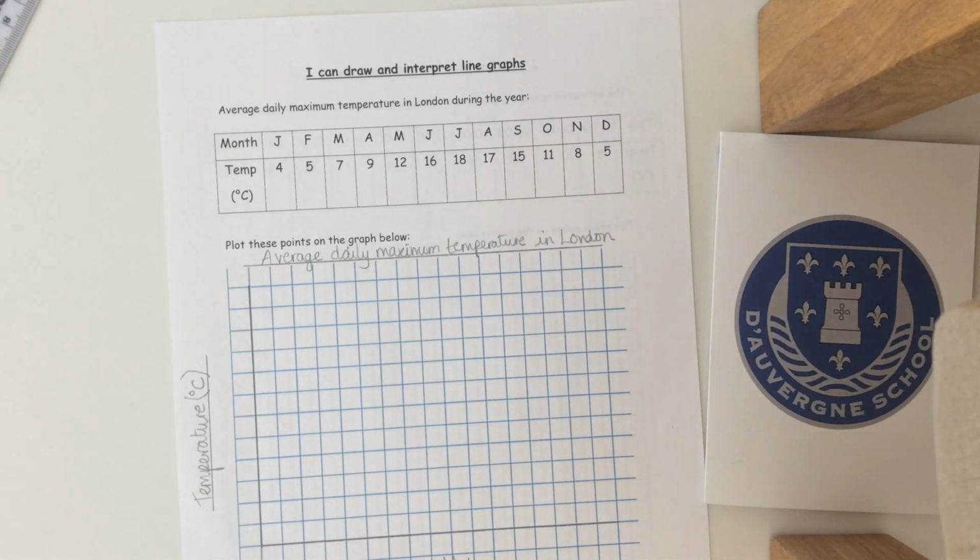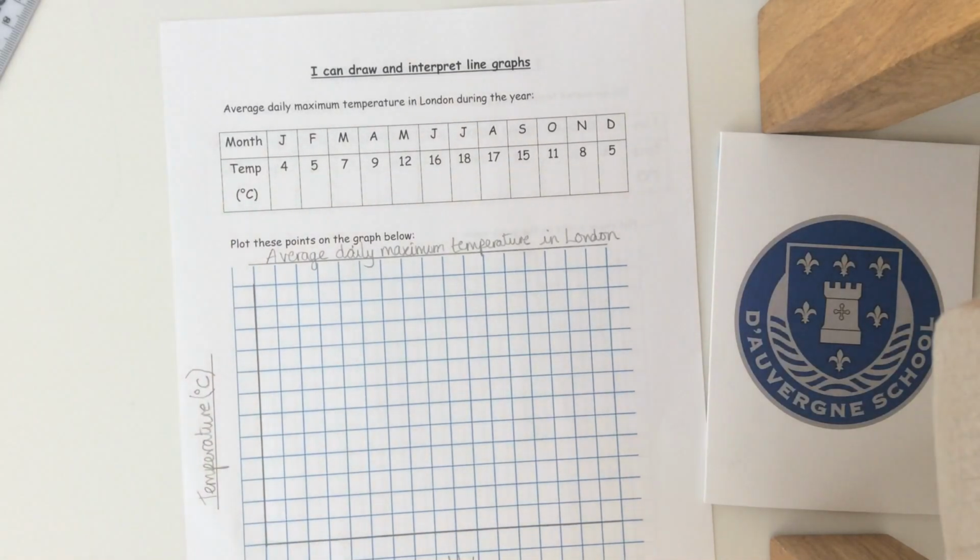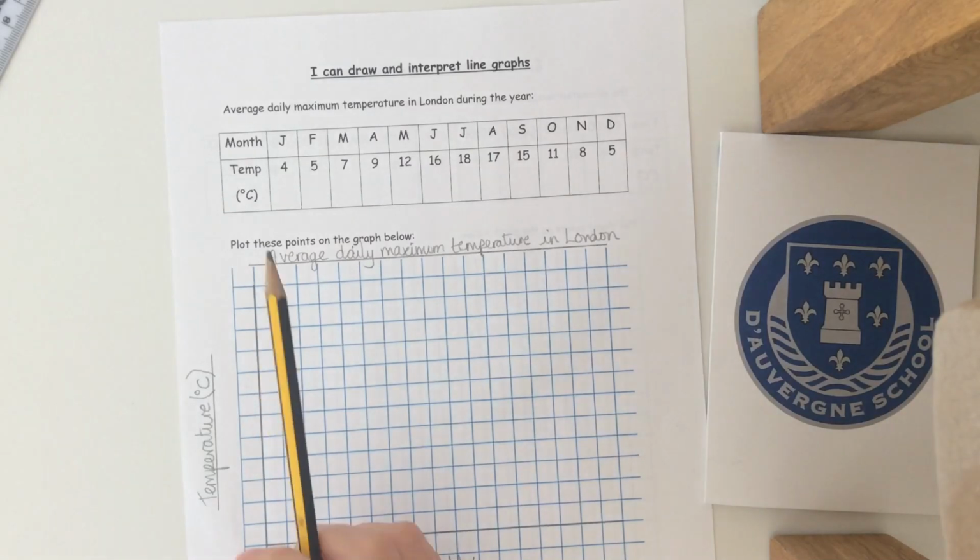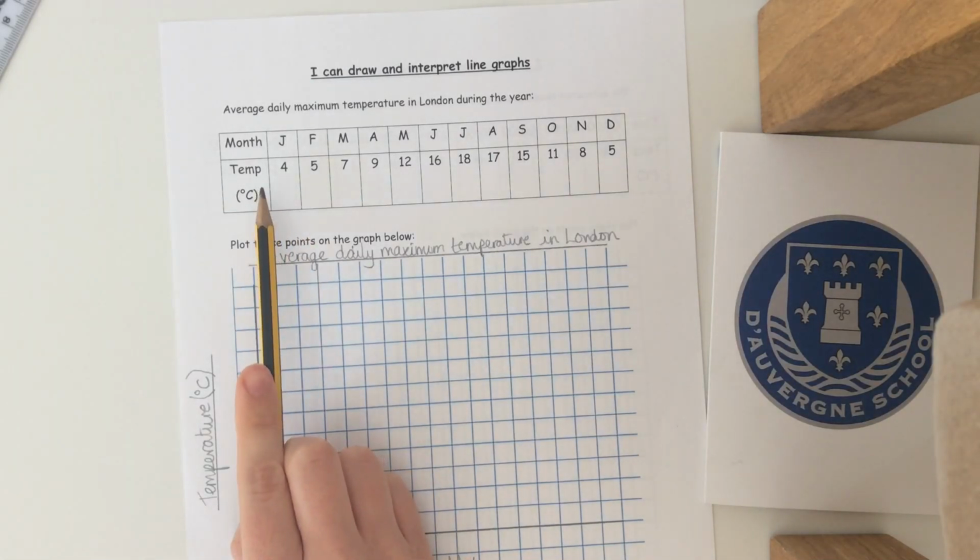Next, we need to think about our scale. Okay, so recapping back to the start of the video, the scale is a set of numbers that help to measure or quantify the information. Okay, so we're thinking about the scale that goes up our y-axis. What scale should we use? So let's look at our data in our table.